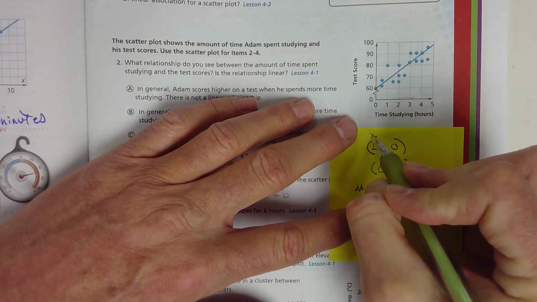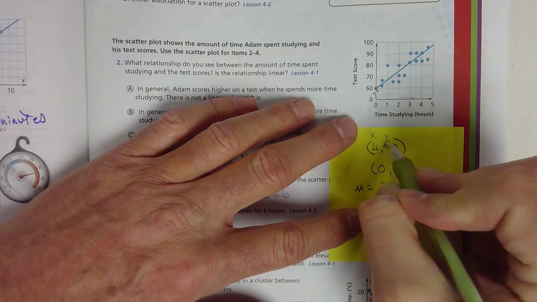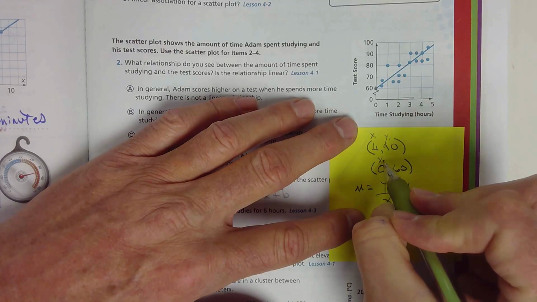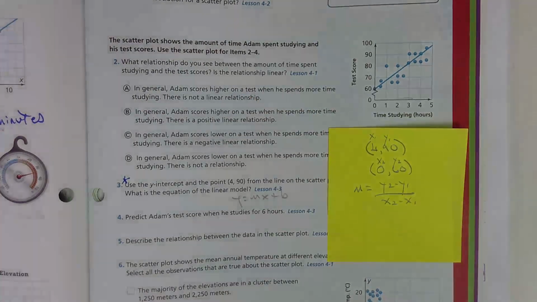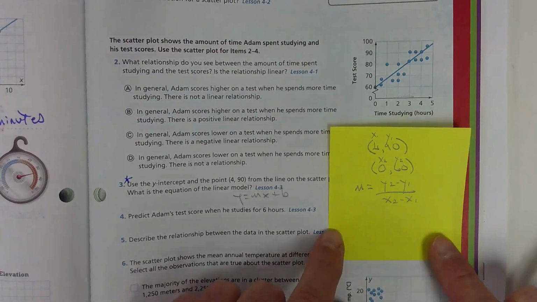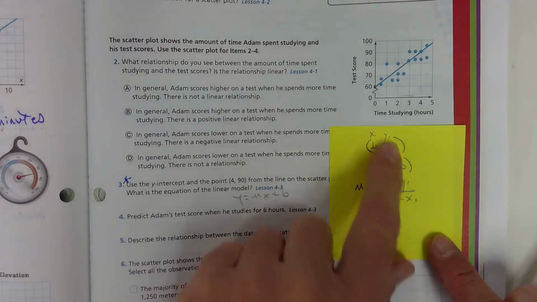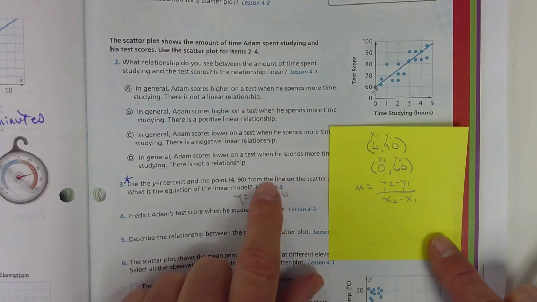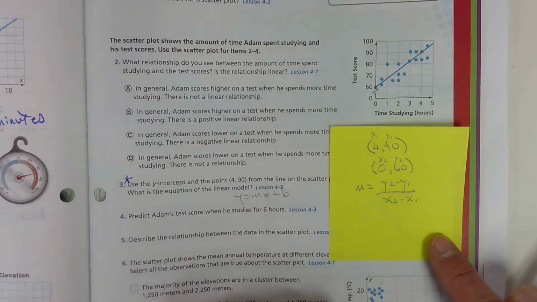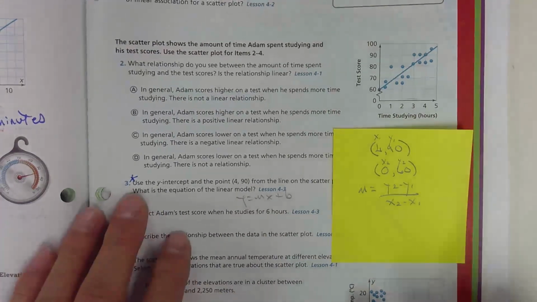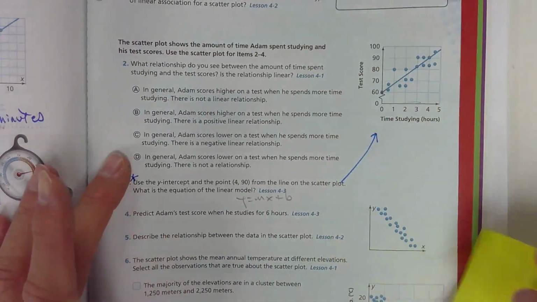You could call this one x1, call this one y1, call this x2, and call this y2, and then just plug it in and solve for slope. And with that in hand, you should be able to complete what the point slope equation would be. So that's number 3. I want you to do it.